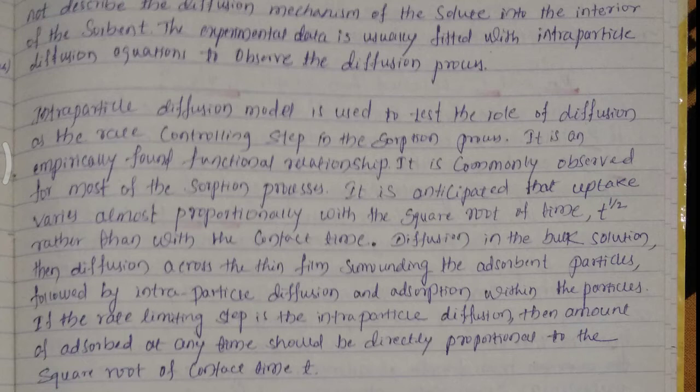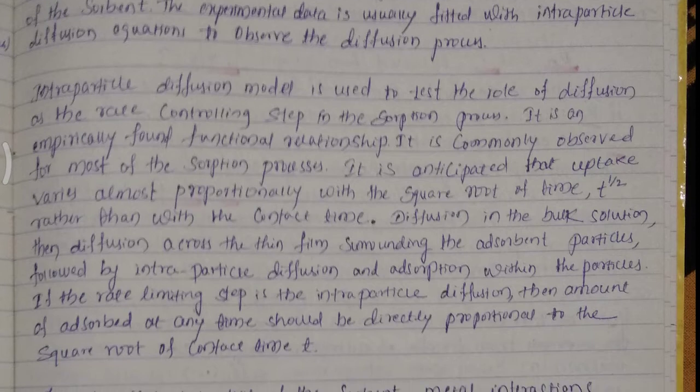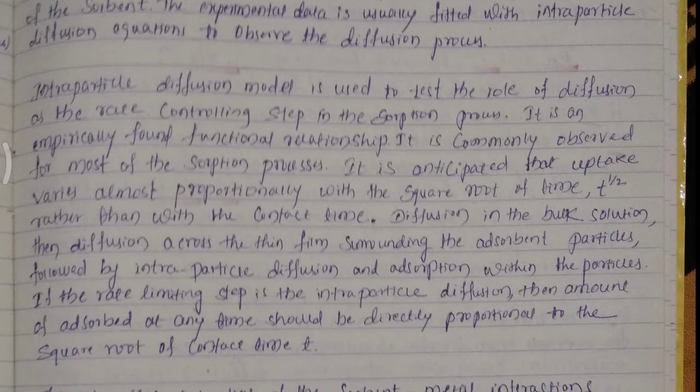It is an empirically found functional relationship. It is commonly observed for most of the sorption processes. It is anticipated that uptake varies almost proportionally with the square root of time, t raised to 1/2, rather than with the contact time. The steps are diffusion in the bulk solution, then diffusion across the thin film surrounding the adsorbent particles, followed by intraparticle diffusion and adsorption within the particles. If the rate limiting step is intraparticle diffusion, then the amount adsorbed at any time should be directly proportional to the square root of the contact time t.